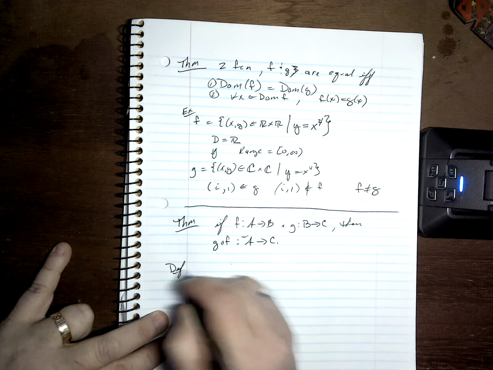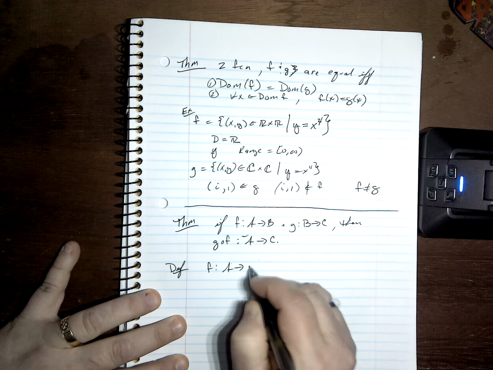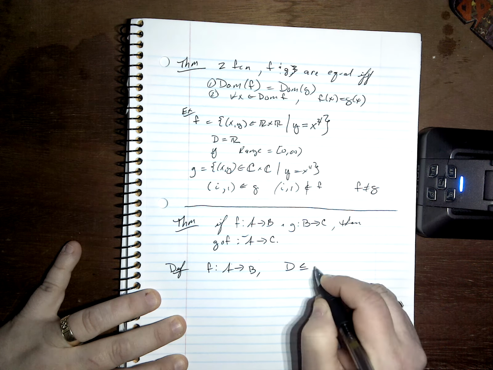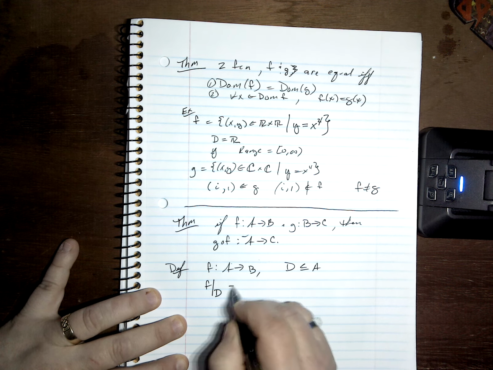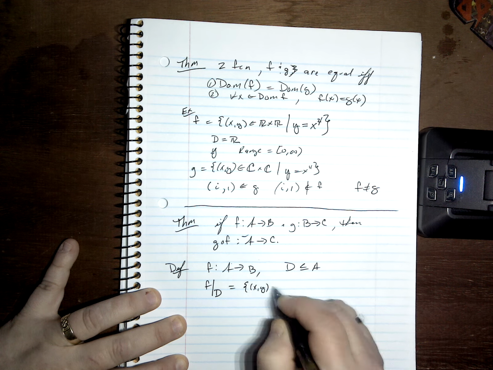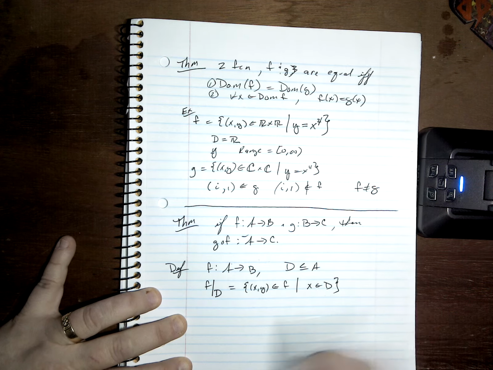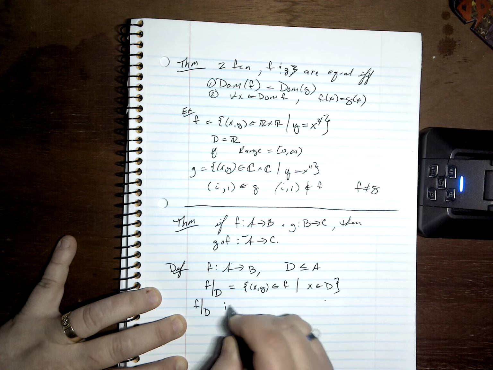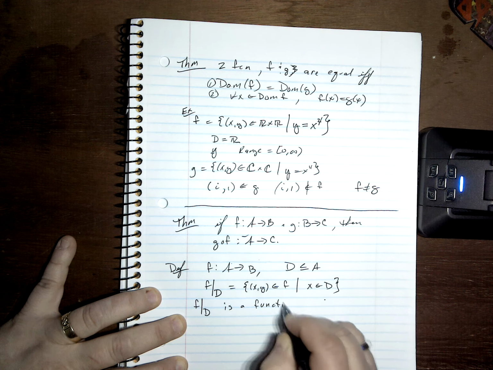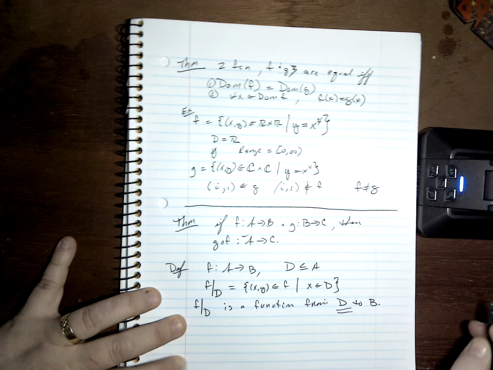Definition. Sometimes we're going to want to restrict our domain. So suppose f is a function from A to B, and D is a subset of A. Well, if I say f restricted to D, this means the set of xy in f such that x is in D. So it's the same function, it's just some subset of that function. This is also a function. F restricted to D is a function from D to B because we restricted the domain.